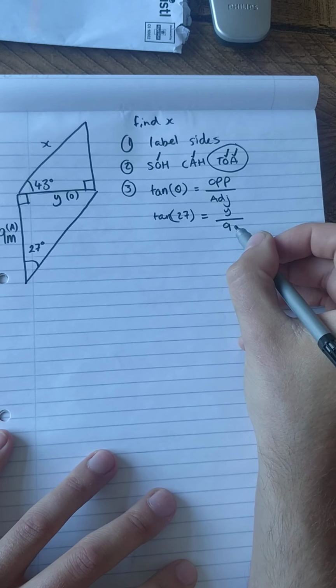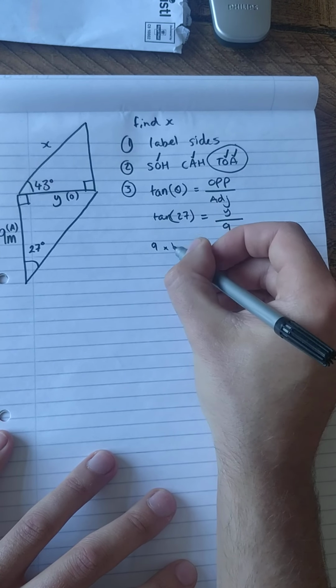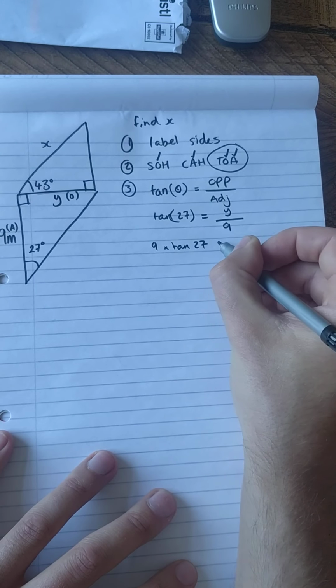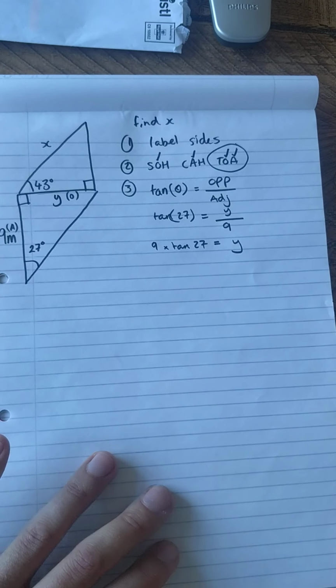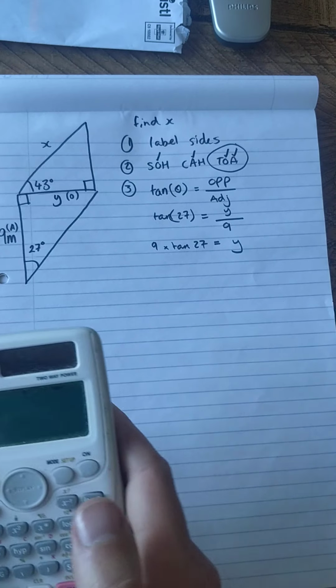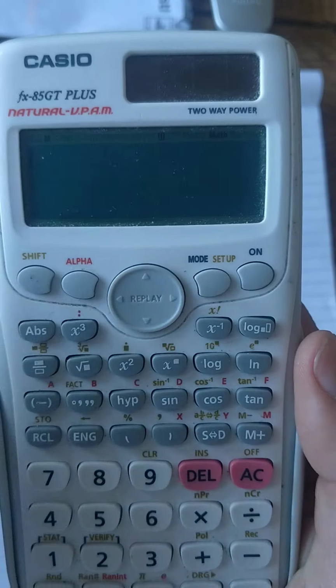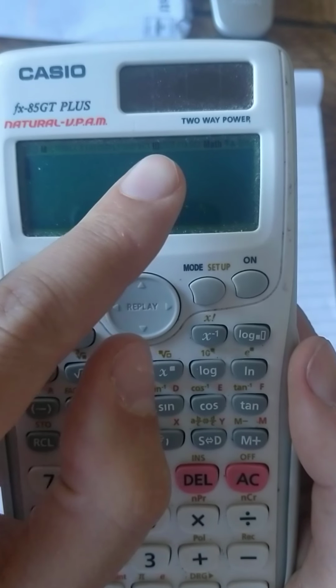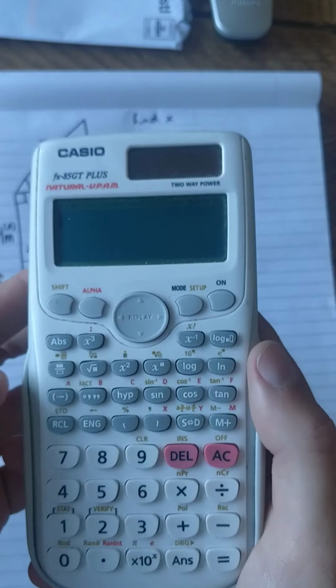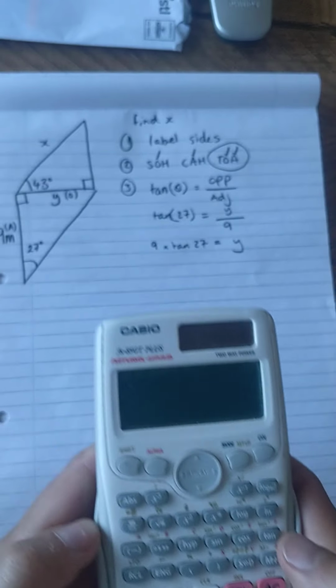And then to rearrange this, it would be 9 times tan 27 is equal to y. Hopefully all of that makes sense. If you're going back to your calculator again, make sure you've got that D at the top, using degrees. Otherwise, this isn't going to work.